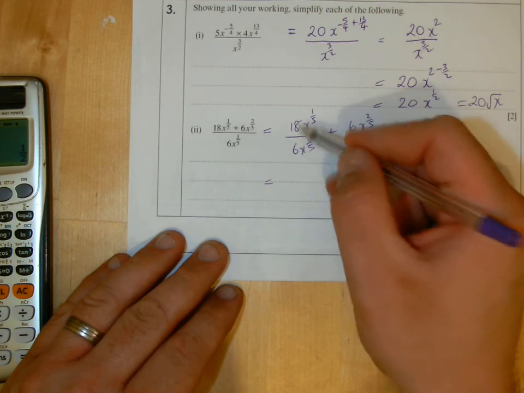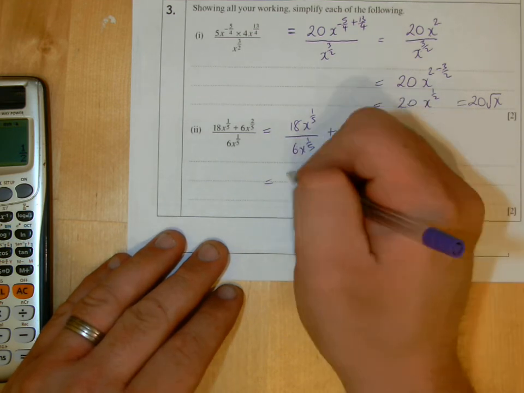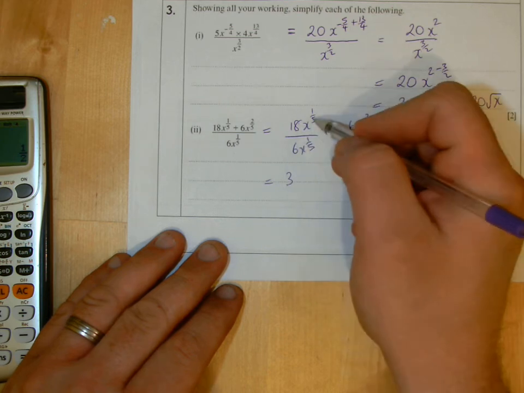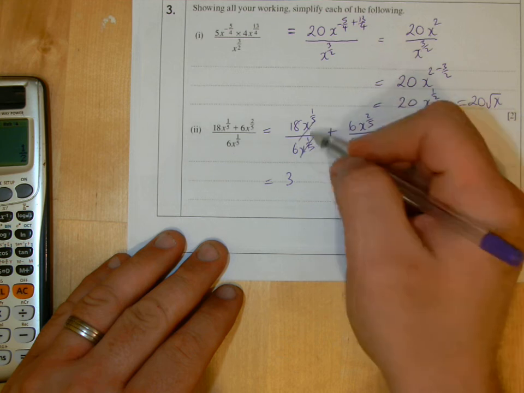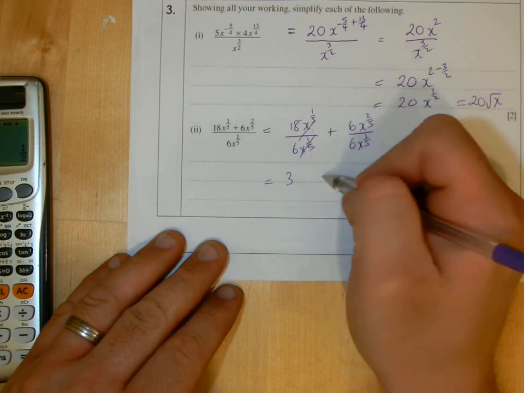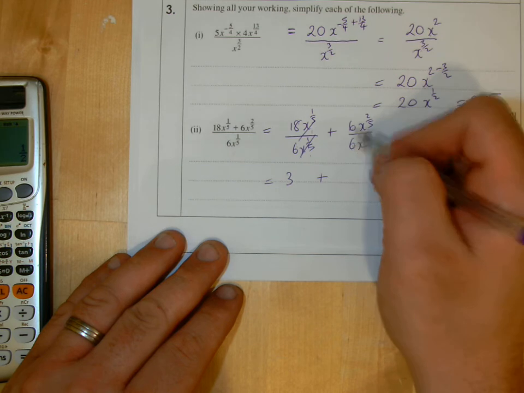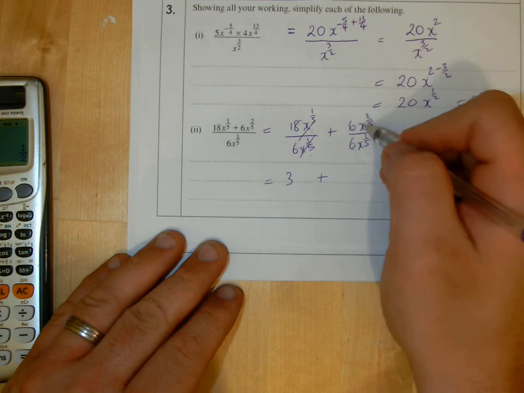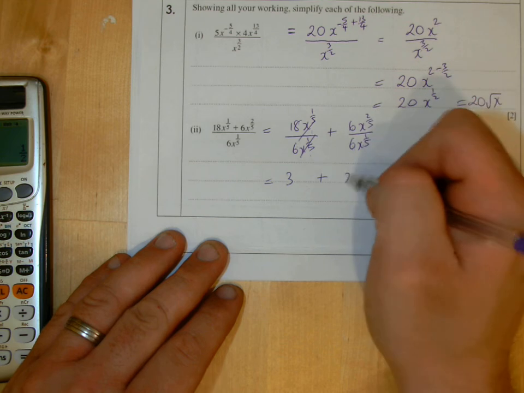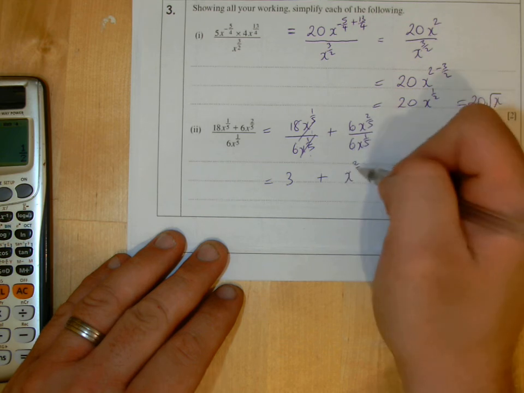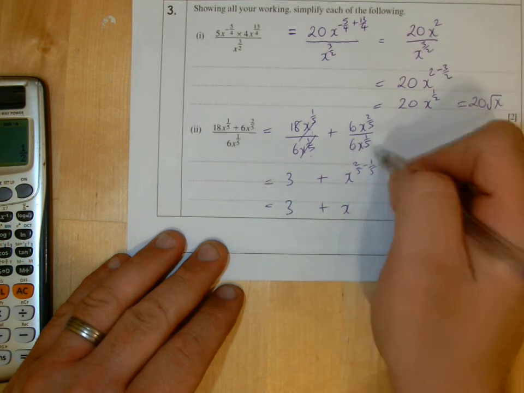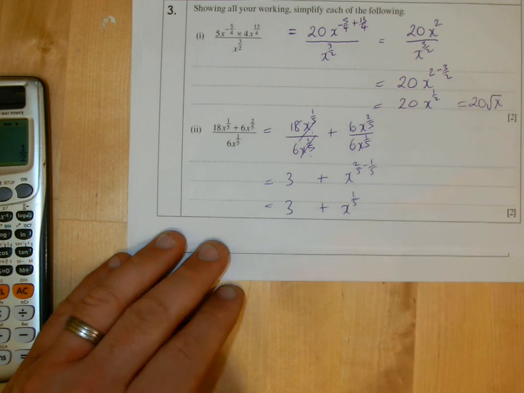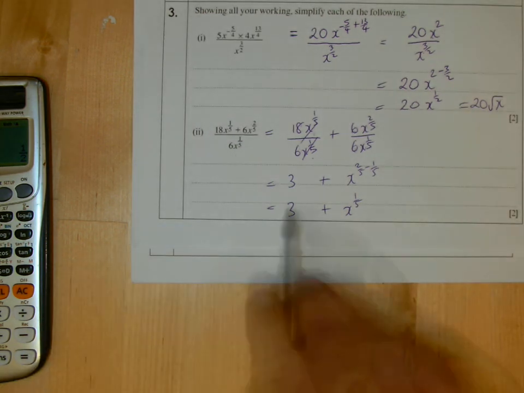If you look at this here, 18 divided by 6 is 3, so that's easy. Just divide that. But look at this here, this divided by this. Well, they're going to cancel, because they're the same terms. That divided by that is 1, so it's gone. There's no x's there. This then, 6 divided by 6 is just 1. And this then, x to the 2/5 divided by x to the 5th. Well, remember, when you're dividing indices, you take the powers away. So we end up having 3 here. Take those powers away, so that'll be x to the power 1/5, and we're done. That's your answer.